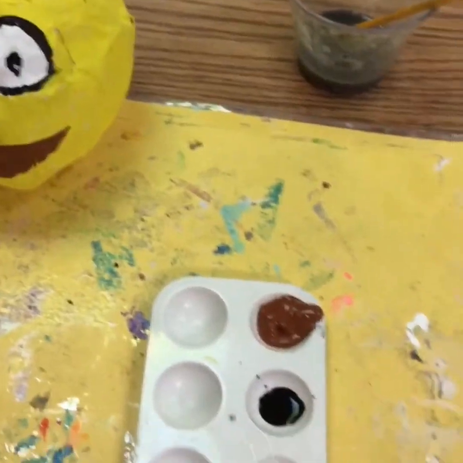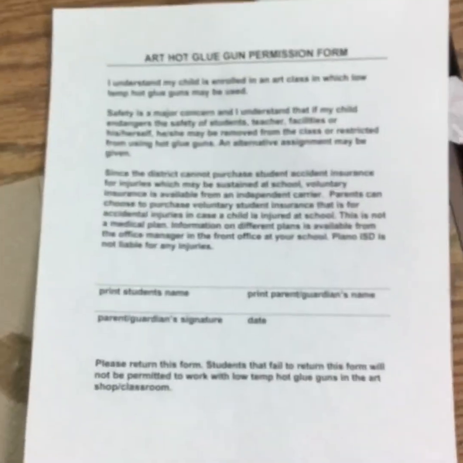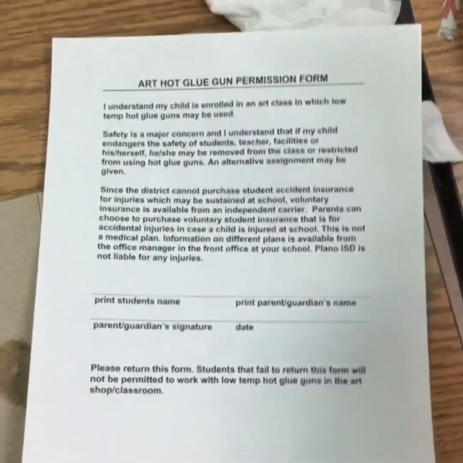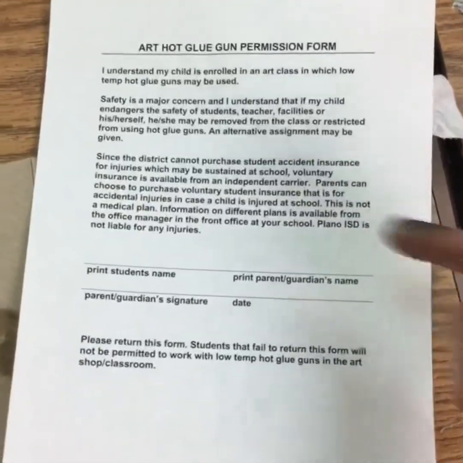Okay, so before I clean up, I'm going to quickly go over your homework. You actually have something you need to take home and get signed. That's really all it is. This is the art hot glue gun permission form. I'm not going to read this all to you, but basically, if you would like to use the hot glue gun and add some things like horns or a hat or a crown or something in cardboard or whatever you bring from home, you need to have this signed.